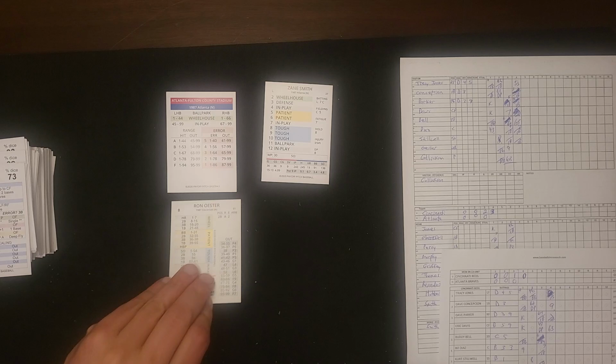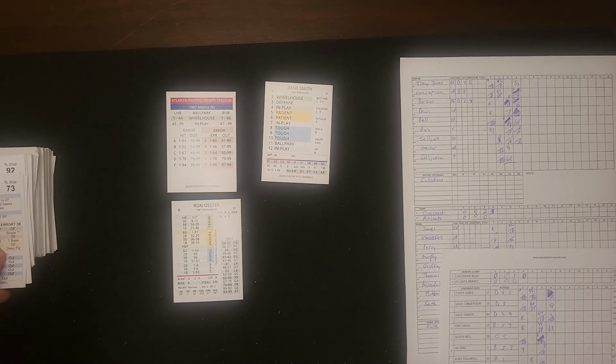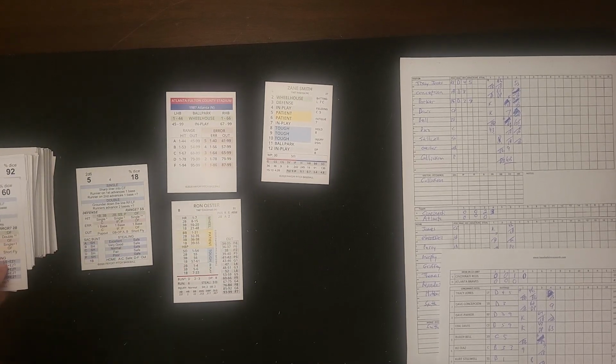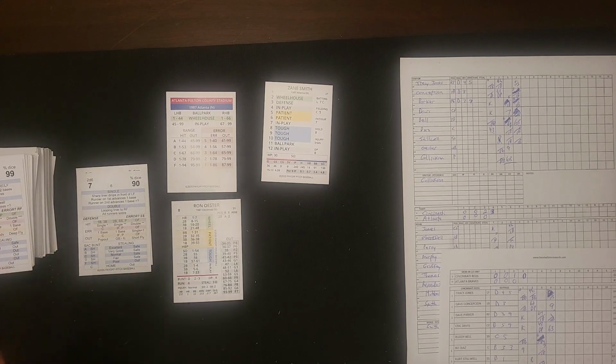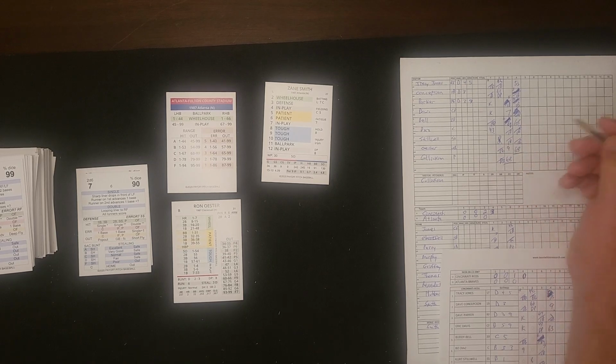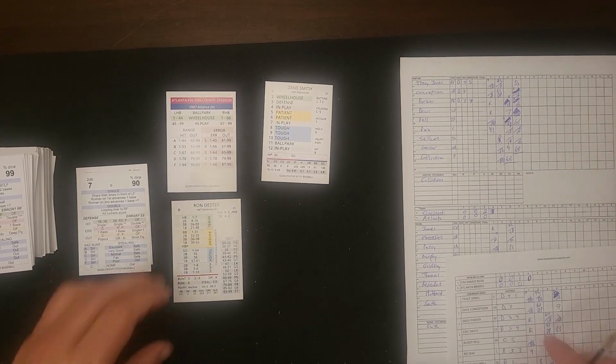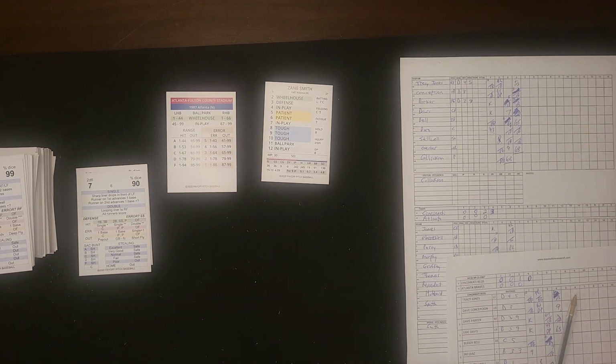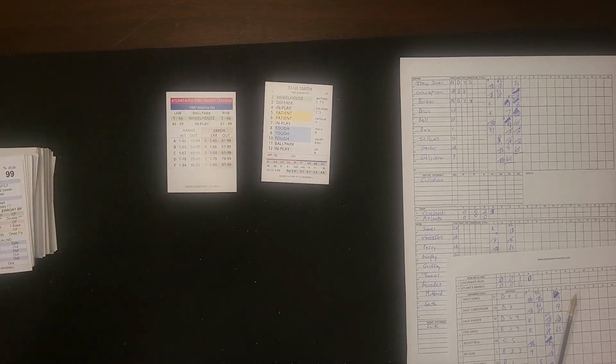Zane Smith can't get out of his own way. 5 is patient. 90 finally is going to get out of the inning. That is a ground ball to short to end the inning. But 3 runs come in. It is 5-0 Cincinnati on the standard side, 1-0 Cincinnati on the split side.